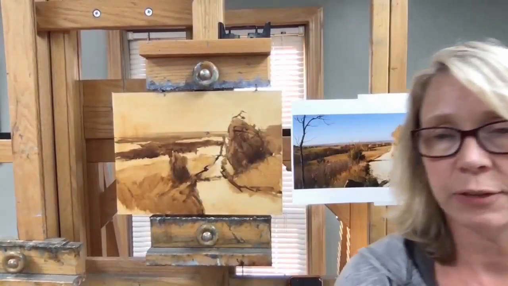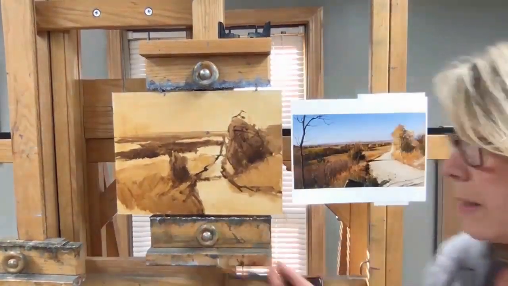Hey everybody, good afternoon. I was starting this painting of a fall scene in my area and thought this is a perfect example of the kind of color questions that we are going to discuss in Fredericksburg, Texas for my workshop October 9 through 12. And this is a perfect example.